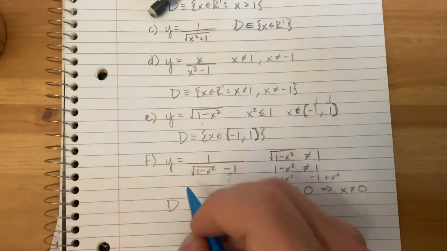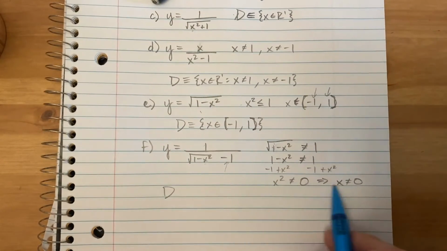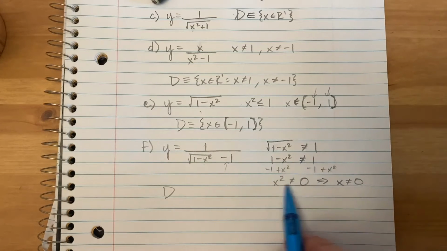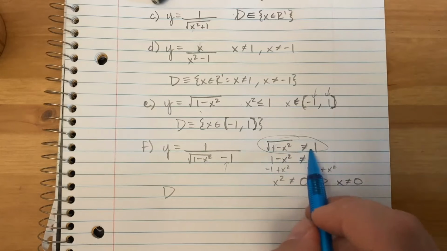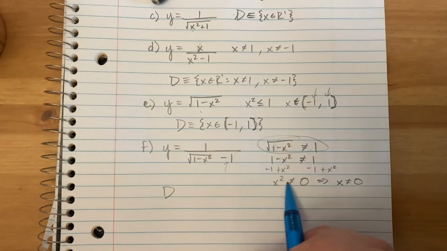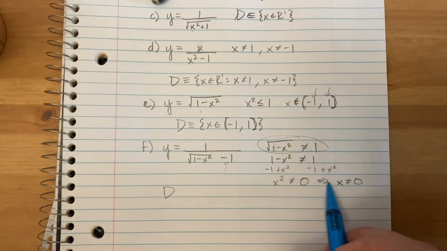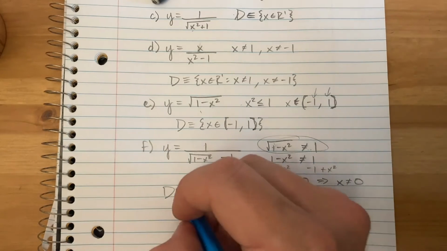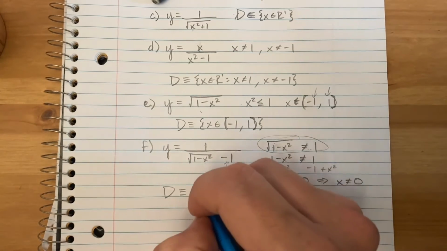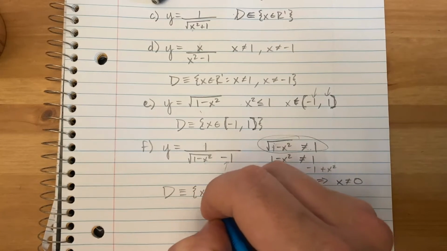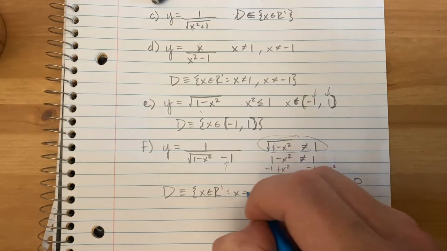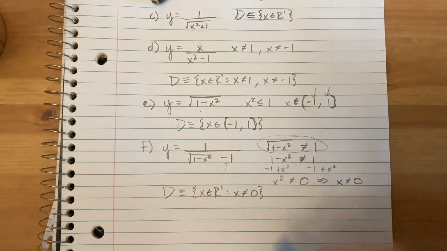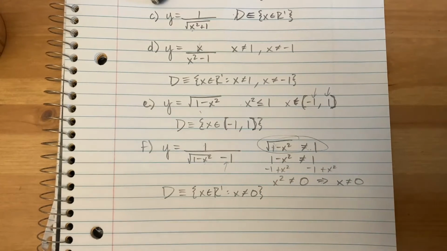So the domain, I don't know if you saw that, maybe that was missing there, but I just did some algebra to figure out what x squared could not be. And therefore, x squared cannot be 0, which means that x can't be 0. Pretty straightforward. So the domain is the set of x's, which are elements of the set of real numbers, such that x does not equal 0. All right, there you go.